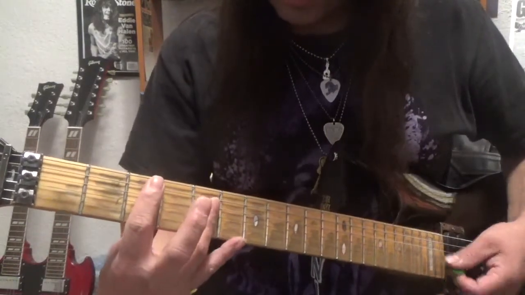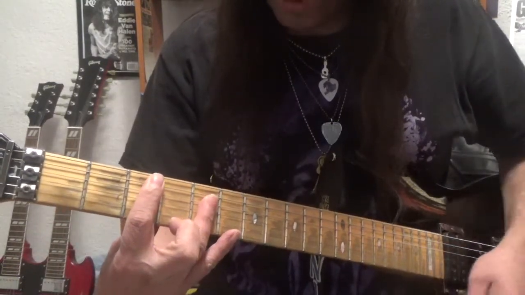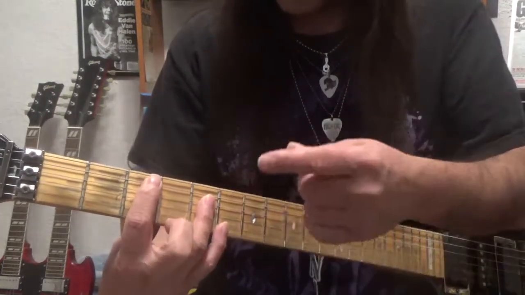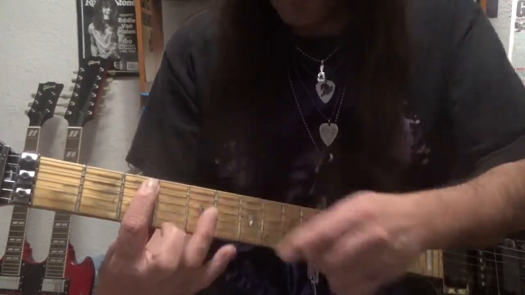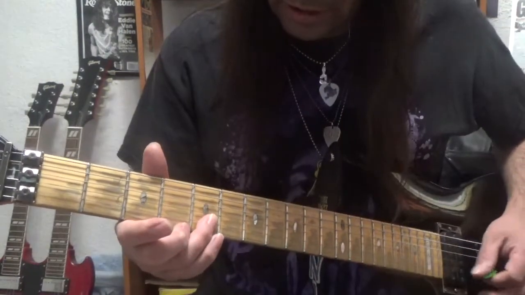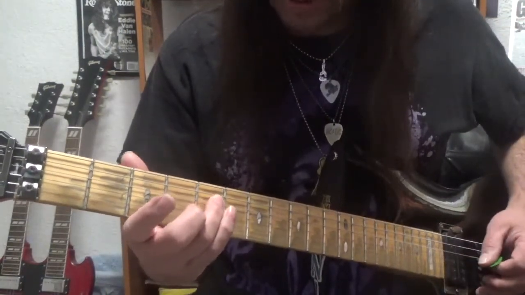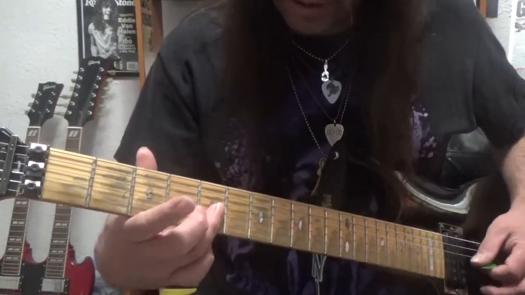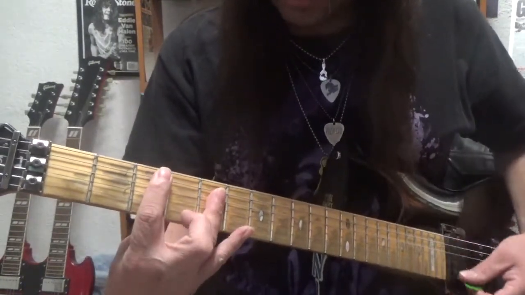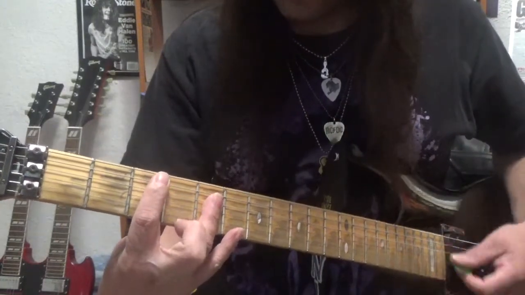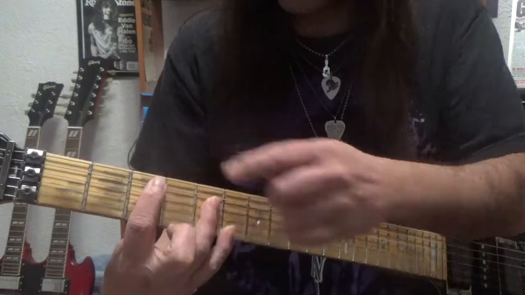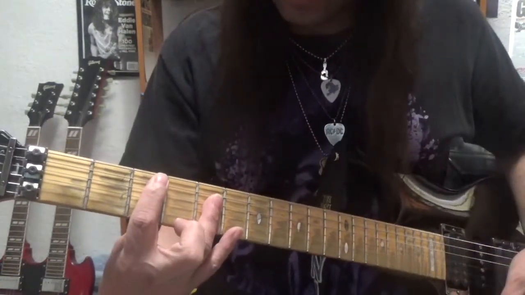So this is where you have a root 5 major triad. It's a 1-3-5. So in the key of C, the chord of C, you have your C, your E right here on the 2nd string, and your G right here on the 4th string. So 1, 3, 5, and then the octave of C right here. So there's our root 5. We call it root 5 because the C is on the 5th string. So that's a root 5 C major triad.